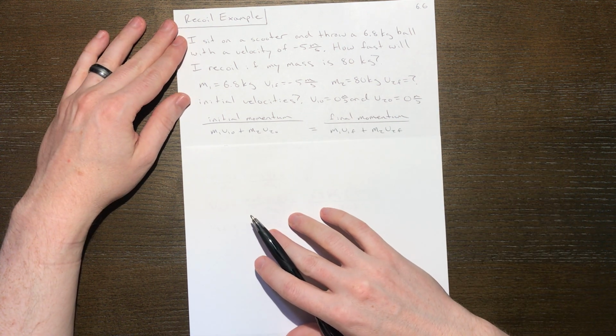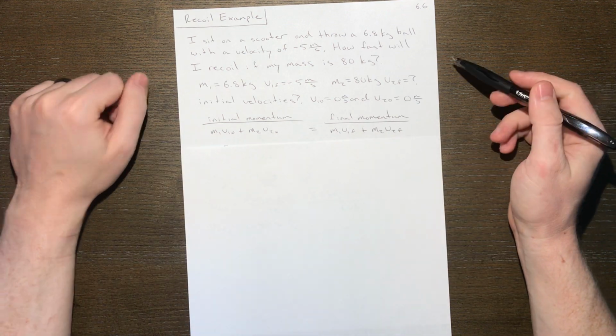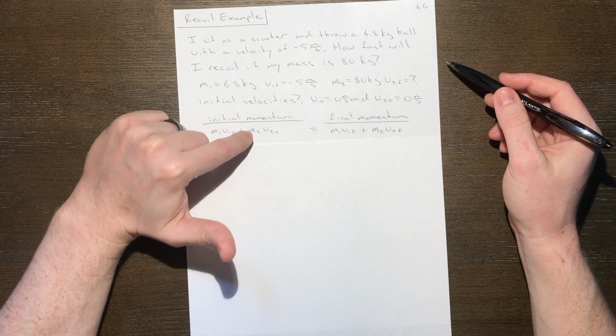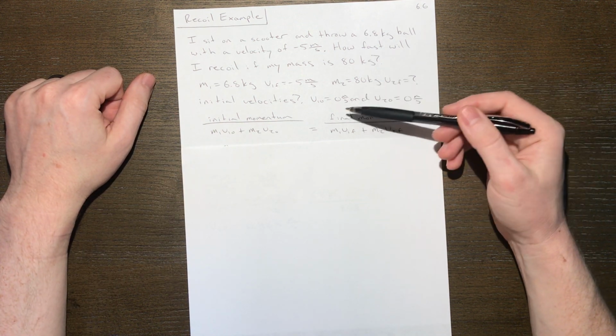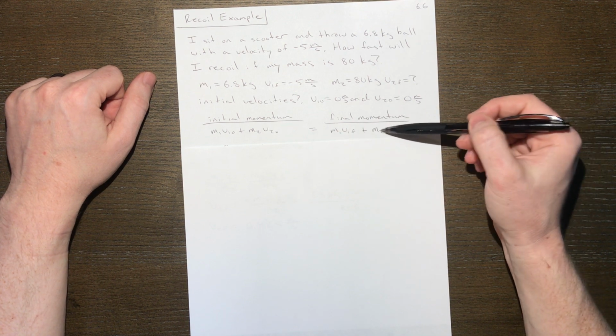If we do some accounting, we know we're going to have two sets of momenta. We're going to have the initial momentum, the mass of the ball times its velocity, plus my mass times my initial velocity. And at the end, there will be two momentums as well, the ball and its velocity and me and my velocity.